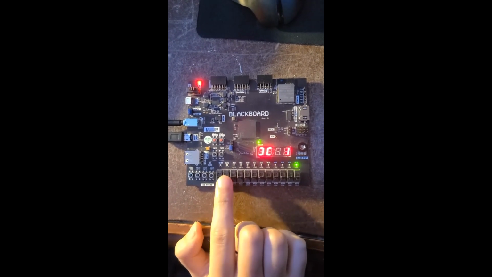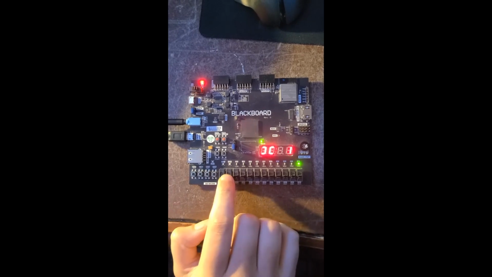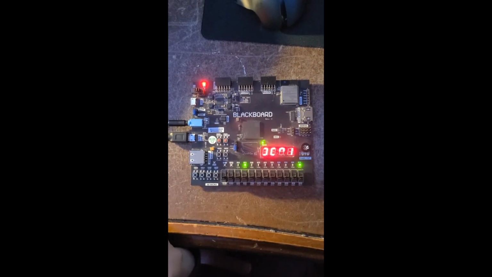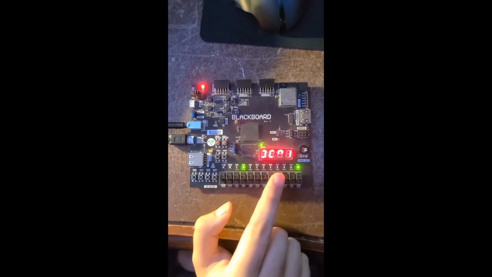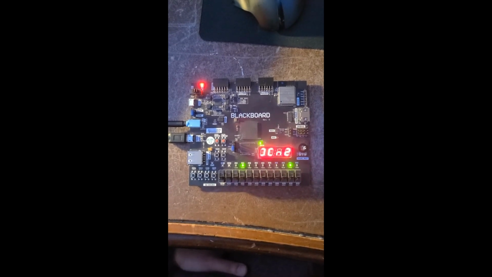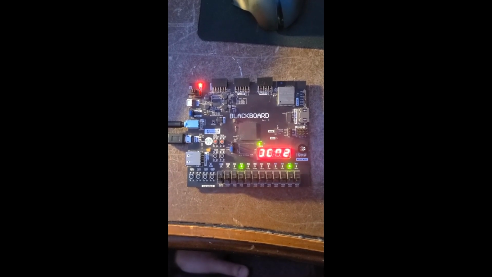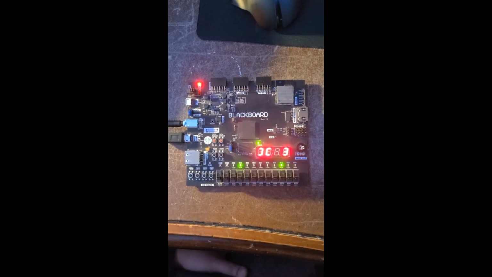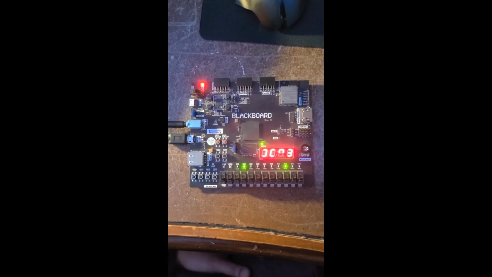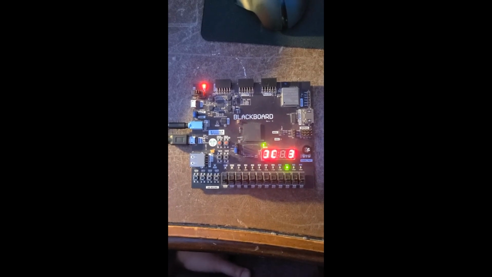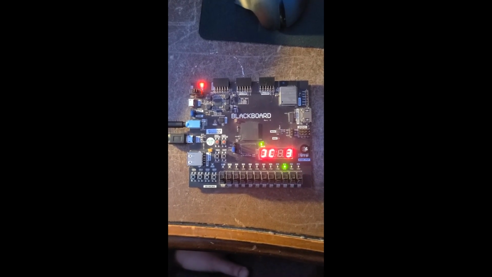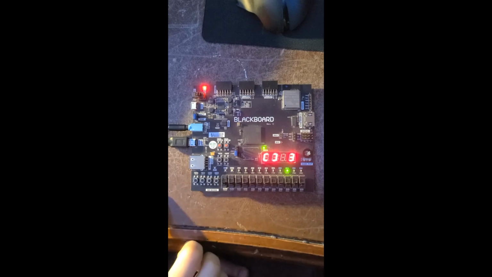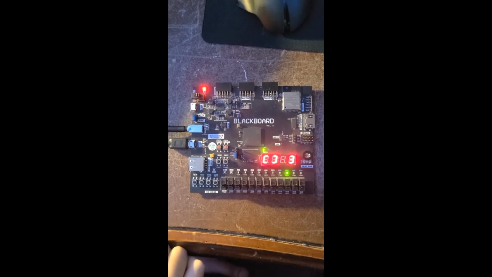So now the passenger wants to go to the 3rd floor. They're going to hit the 3rd button, and it's going to move up to the 3rd floor. And the doors open, and they close.